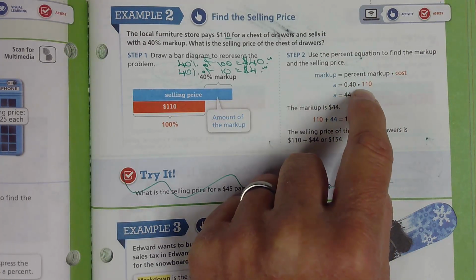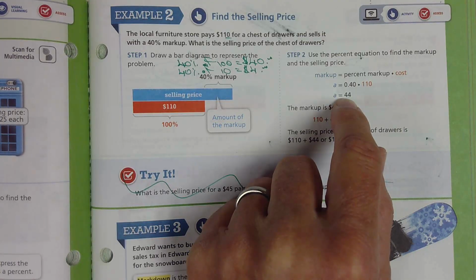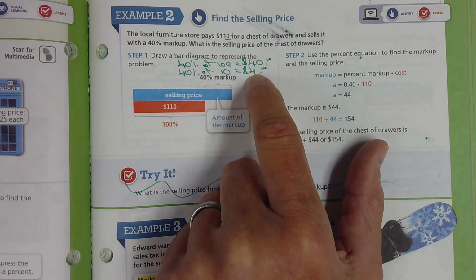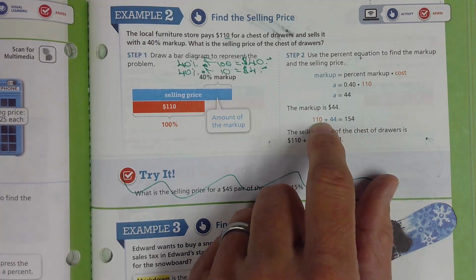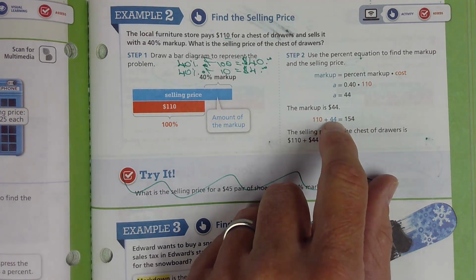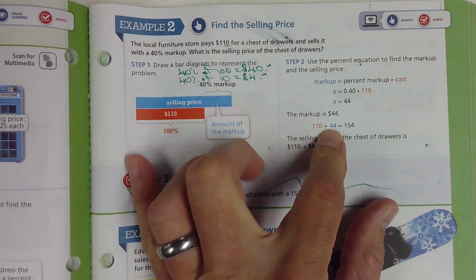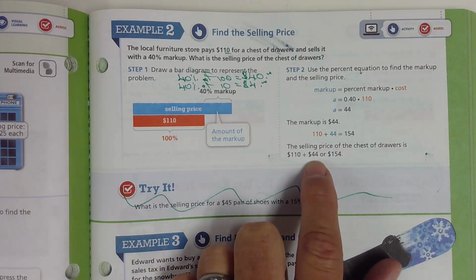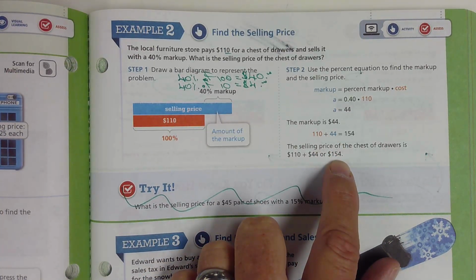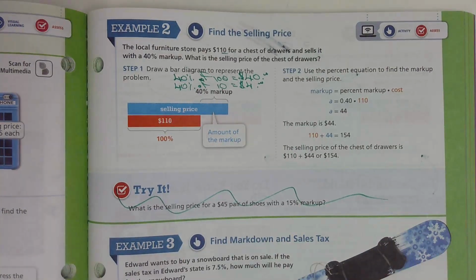And so 0.4 times 110 equals 44, because if you add 40 and 4, that's going to be 44. The markup is $44. So we have 110 plus 44, because that's the markup. And the selling price of the chest of drawers is $154. Scratch out the try it, not worried about that.